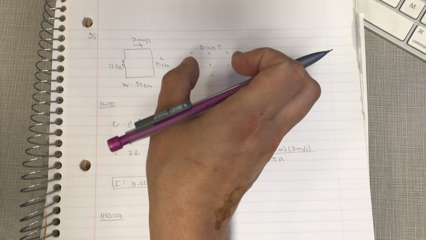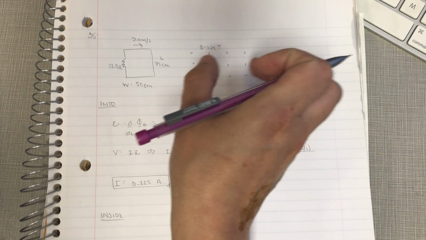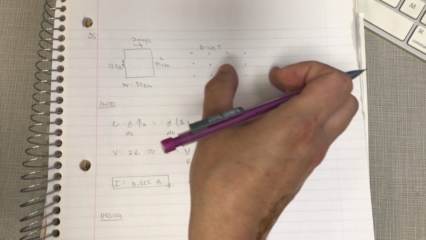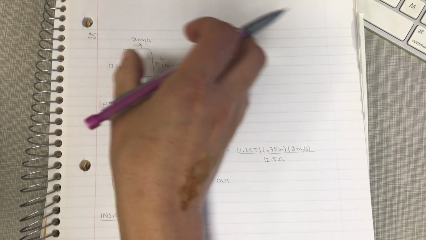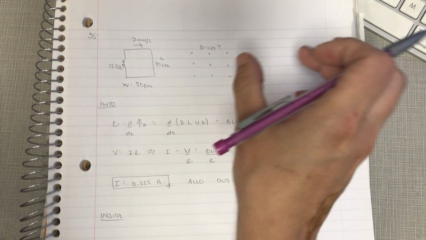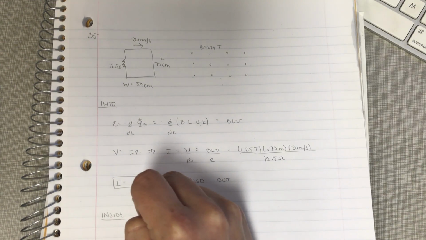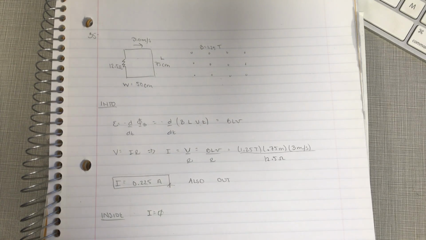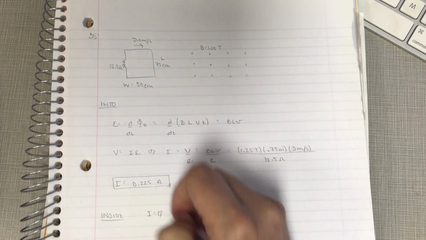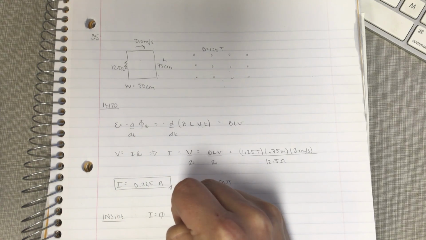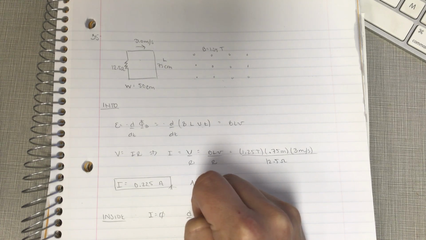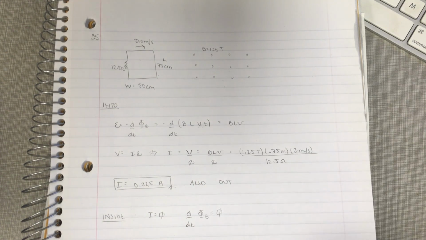The area that is exposed to the field is constant as I go through the field. It's only coming in and coming out that flux is changing. So inside, my induced current is going to be 0 because the flux isn't changing. So we'll just say d by dt of my flux is equal to 0.